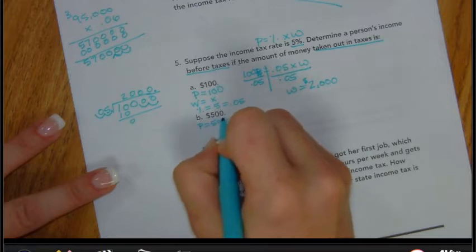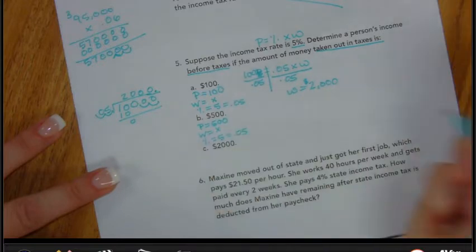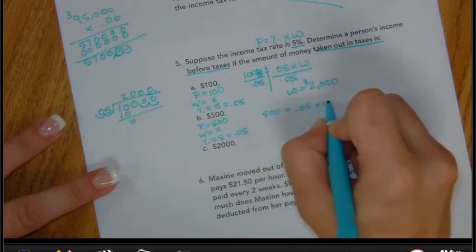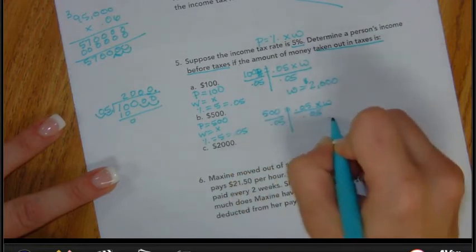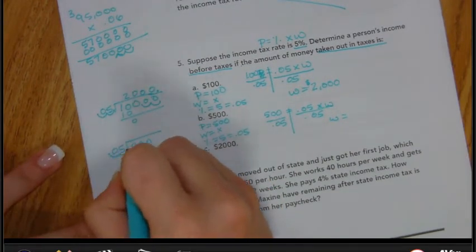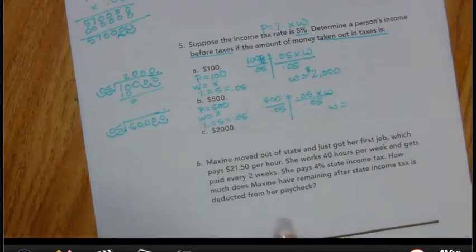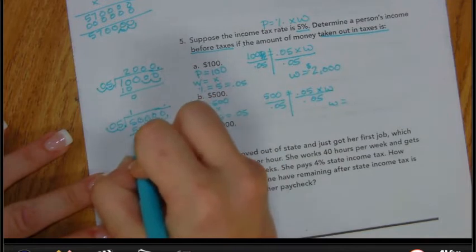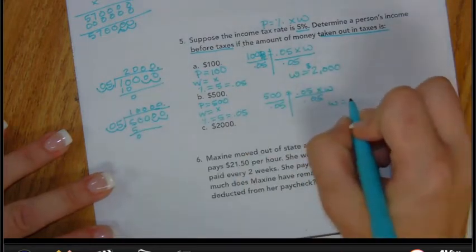So my part is $500. My total is unknown. My percent is 5%, or 0.05 as a decimal. So I'm going to have 500 is equal to 0.05 times the whole. I need to divide by 0.05 on both sides. We're going to move it 2 times again, to get all the way out to a whole number on the outside, because we cannot have a decimal on the outside. 5 can go into 50 1 time. Nothing left over. 5 can go into 0 0 times. To get my total is $10,000.